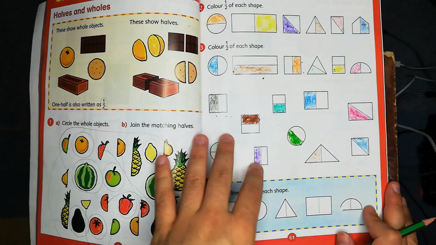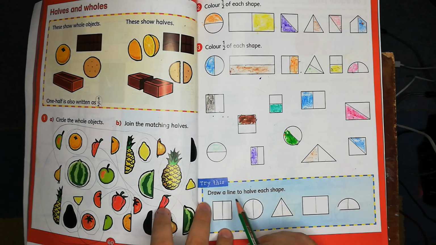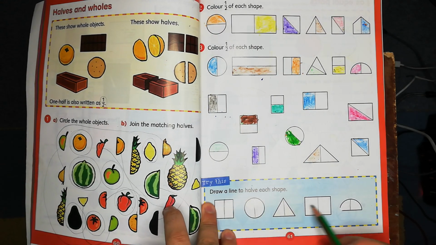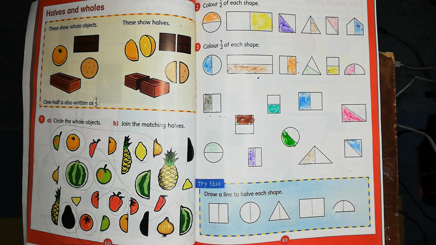In today's lesson, we'll go over the homework that we had the last time and then we'll move on to today's lesson. So in the last lesson, we drew a line to halve each shape. And I told you the homework was to color these halves. So color only one half. So let's check if you answered that correctly or not.